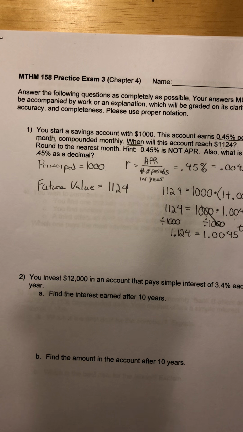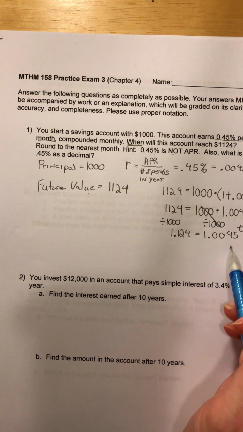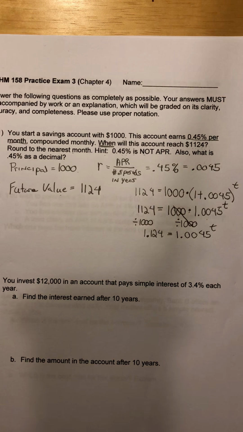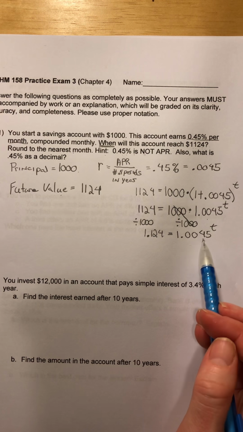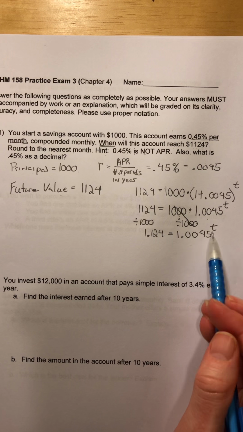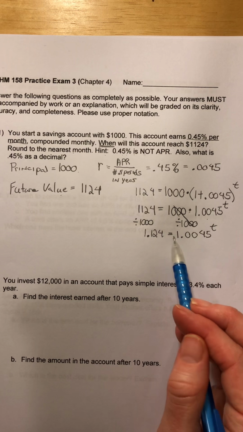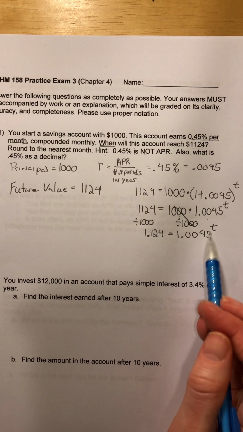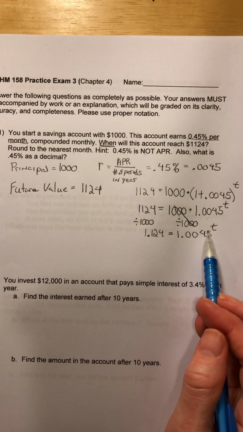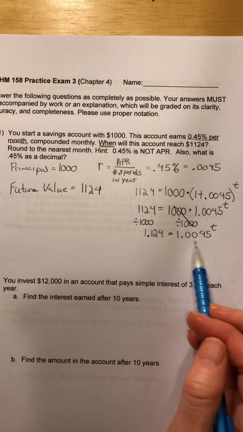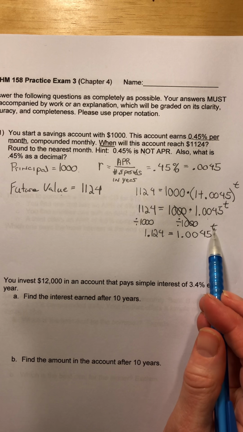Now, I want to isolate t, so I want to get rid of this 1.0045. I can't subtract the 1.0045 away because these two quantities are not being added together. It's not 1.0045 plus t. I can't divide it away because these two quantities are not being multiplied together. It's not 1.0045 times t. It's almost as if we're stuck. The 1.0045 seems stuck to the t.